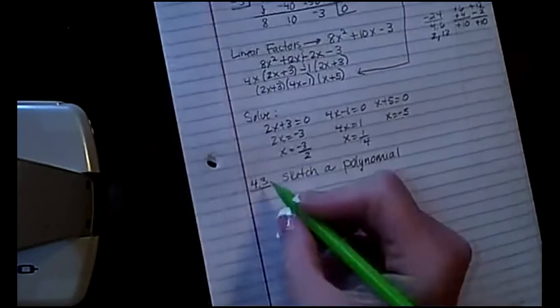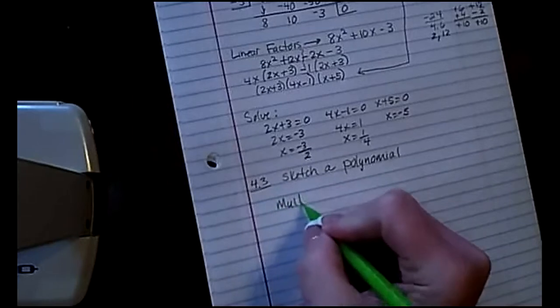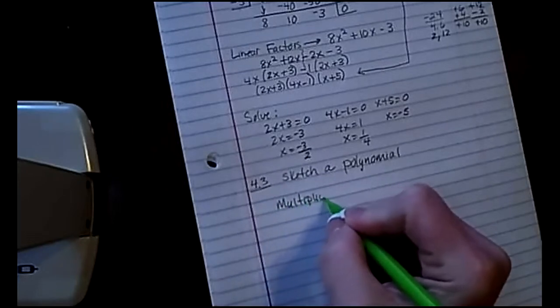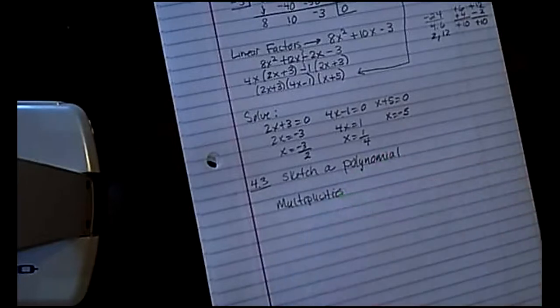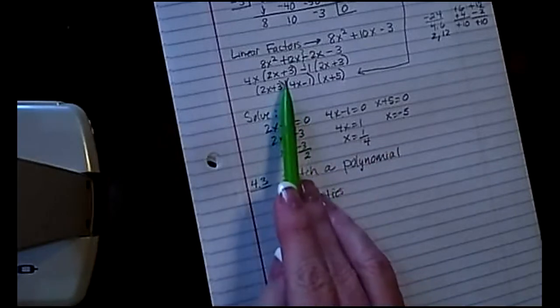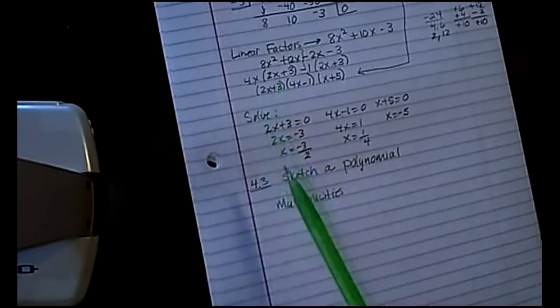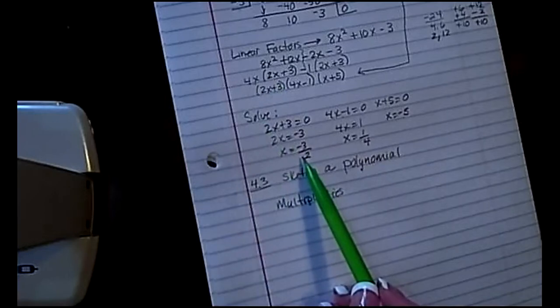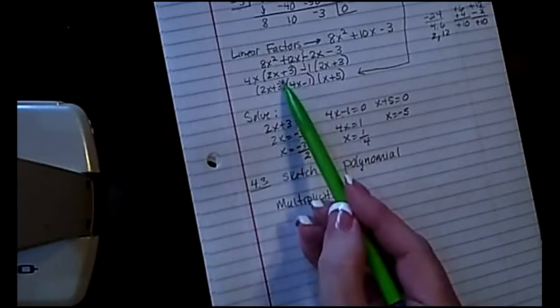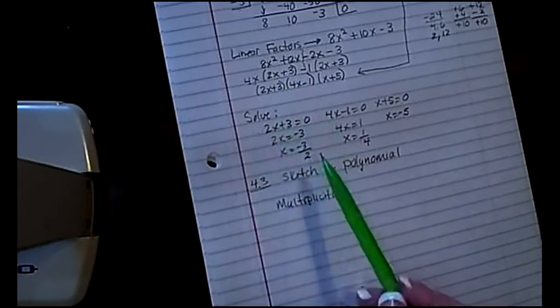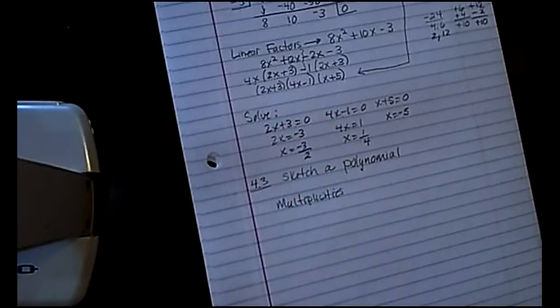So one thing I want to talk about first of all is multiplicities. I brought it up once. Multiplicities are if you have one of these factors, for example, but you maybe have it to a third power. That means it could be a 0 three times, right? If this was to the third, I'd have to take it 3 times equal to 0. But really, there's only one 0.